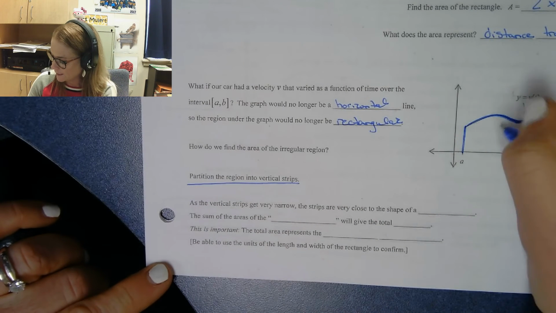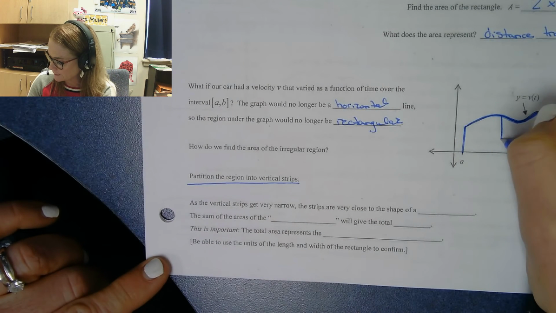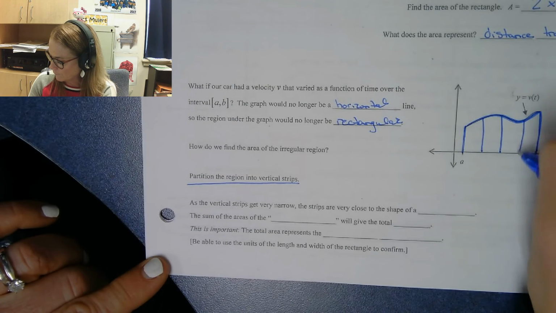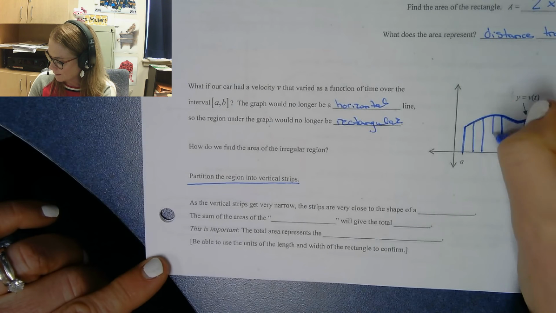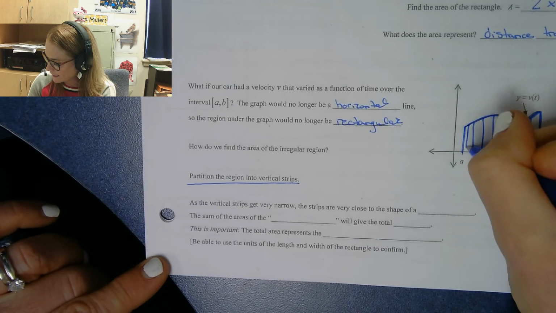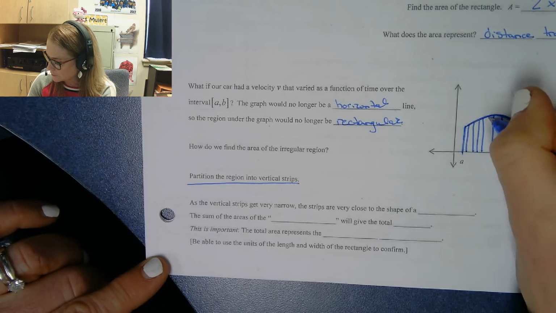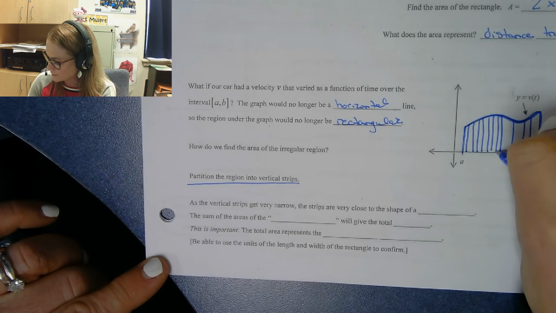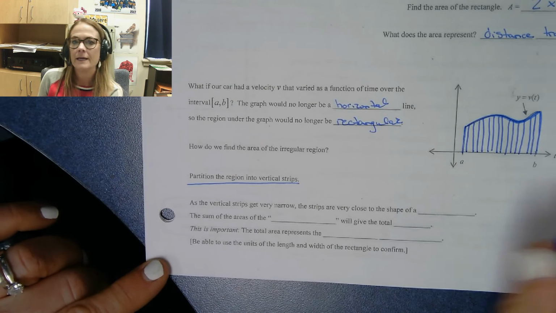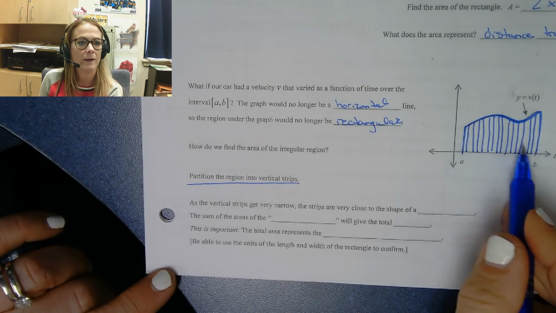All right, so if I were to partition into 2, or 4, or 8, so on and so forth. As they get tinier and tinier, each little strip begins to resemble a rectangle. Each one of these begins to resemble a rectangle.